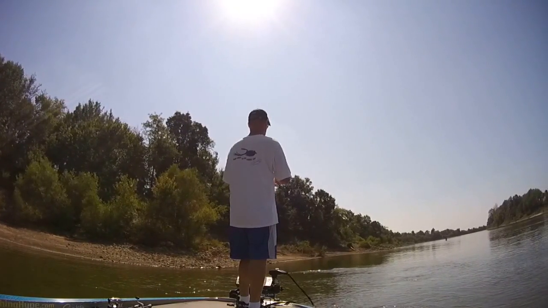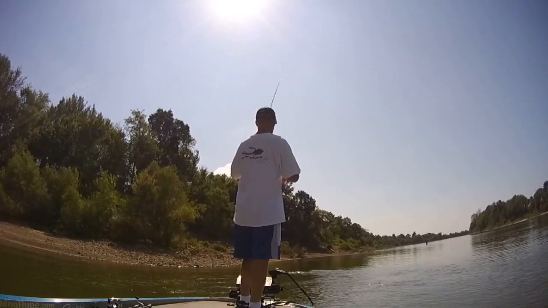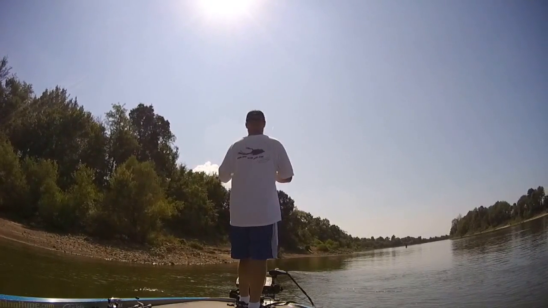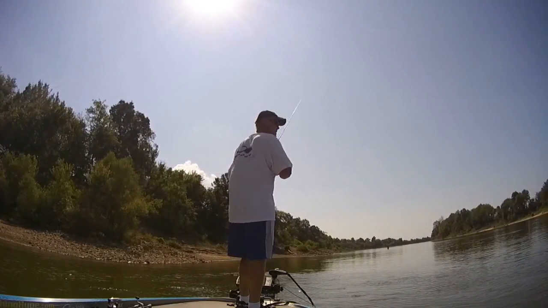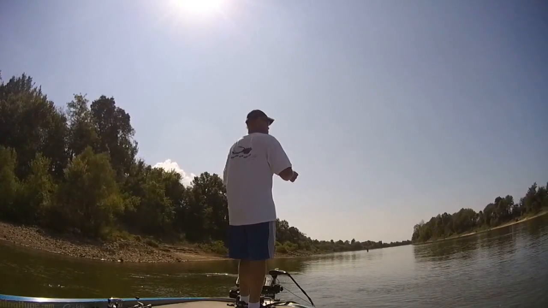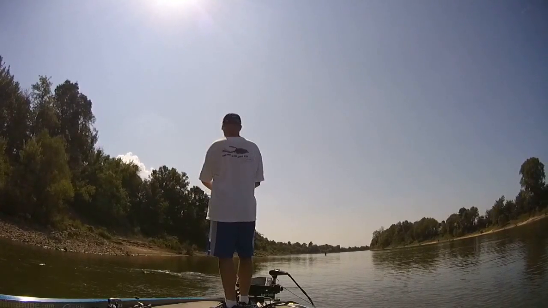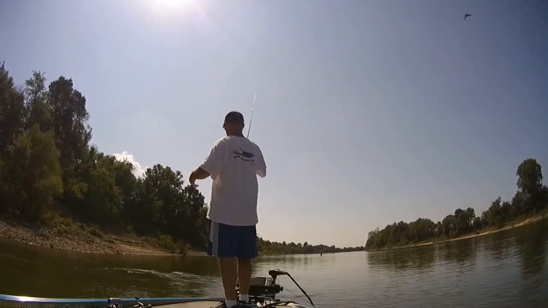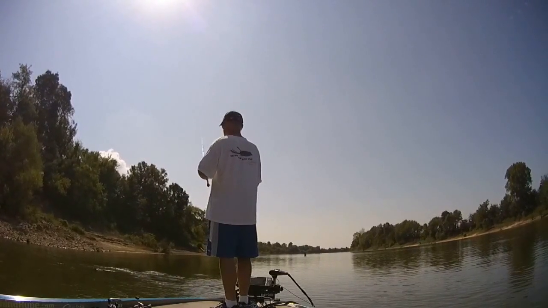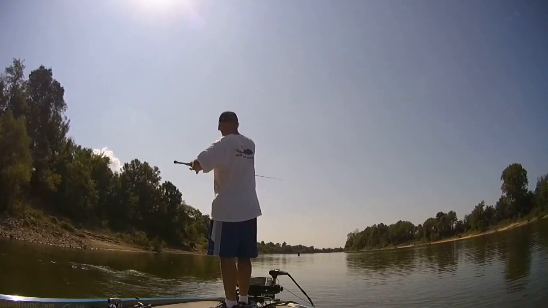I usually try throwing some action moving baits like this on it, and then if I don't get bit that way, or even if I get a bite or two, I'll still try to come back and throw that shaky head or Carolina rig or something that's going to move a little bit slower around it. You just never know what mood those fish are in, what they're actually wanting to eat.